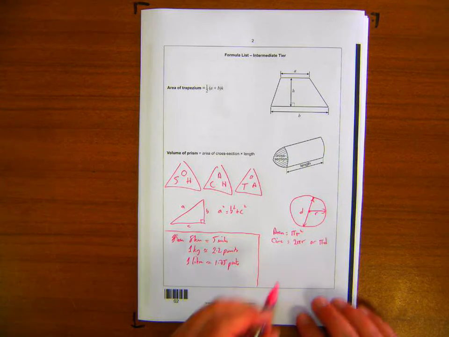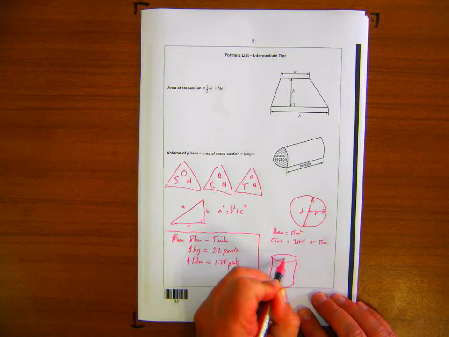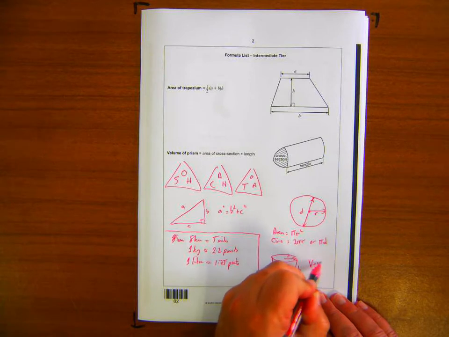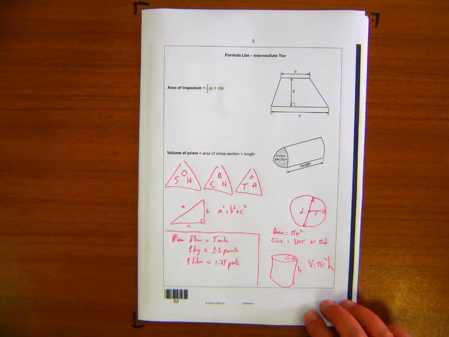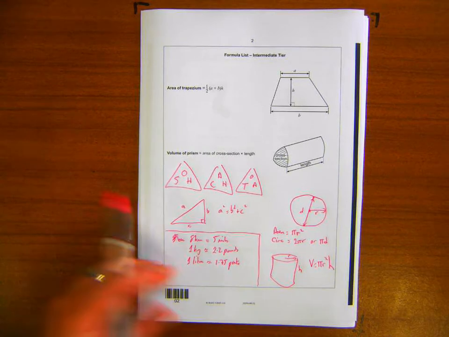Volume of a cylinder. If you've got the radius and the height, the volume is pi r squared h. Okay? The more times you write those down, the less likely you are to need to write them down, because you'll memorize them, but it's just useful. Drop those on the front page and they're there then if you need to refer to them. Okay?